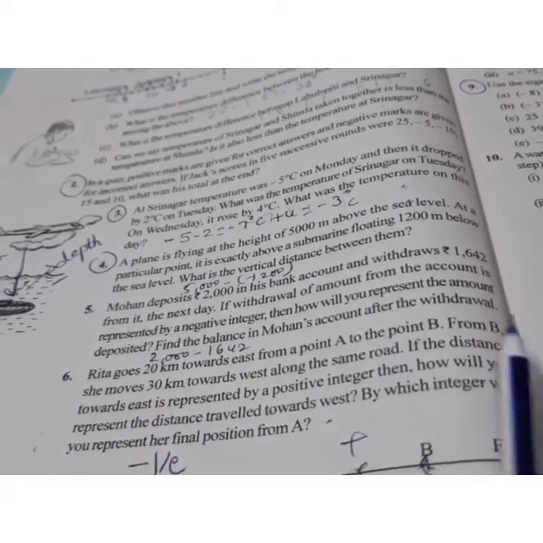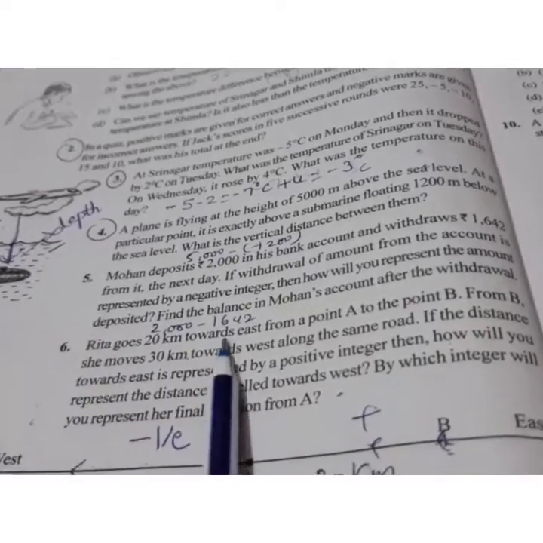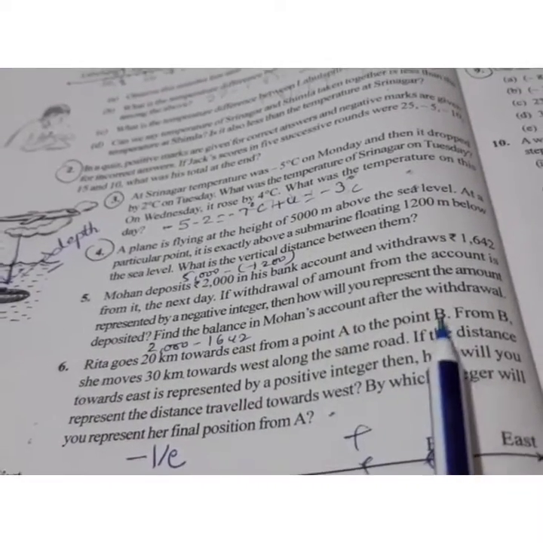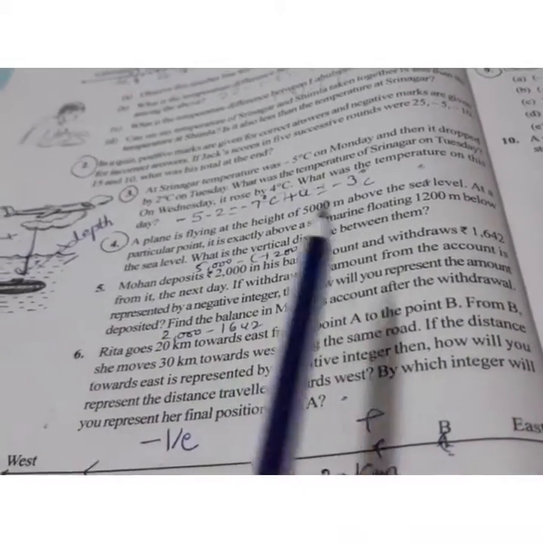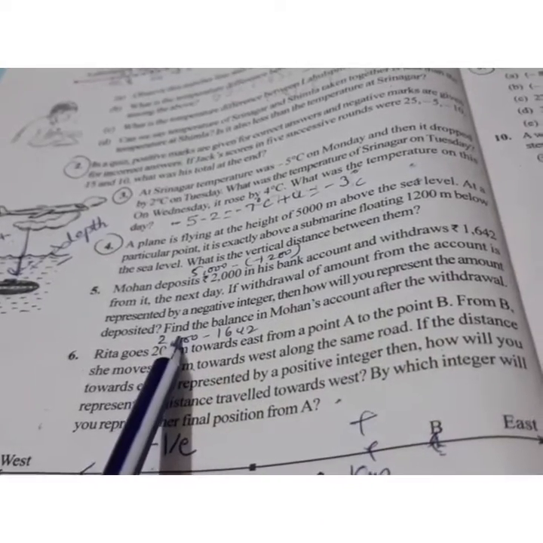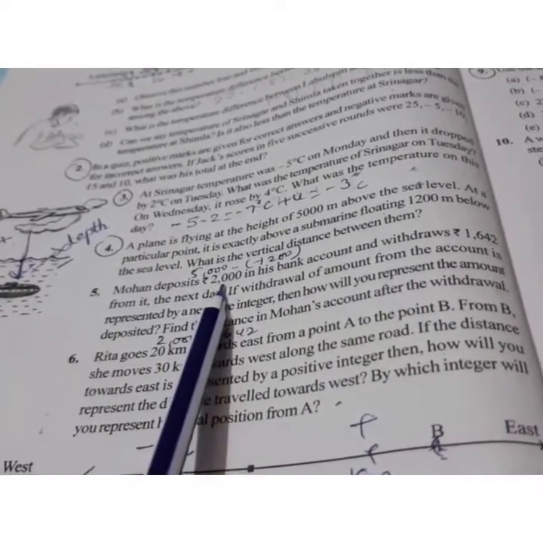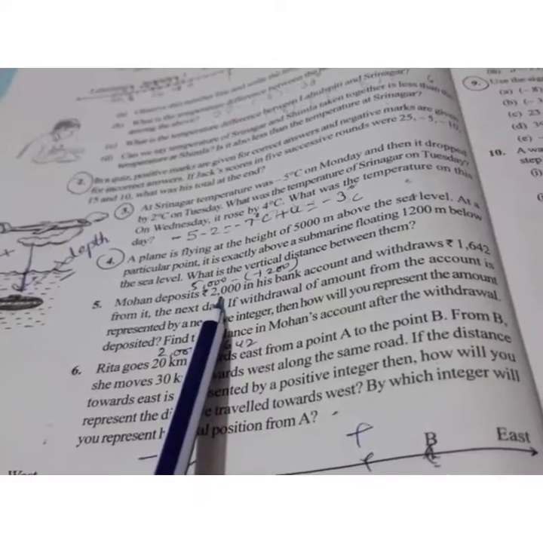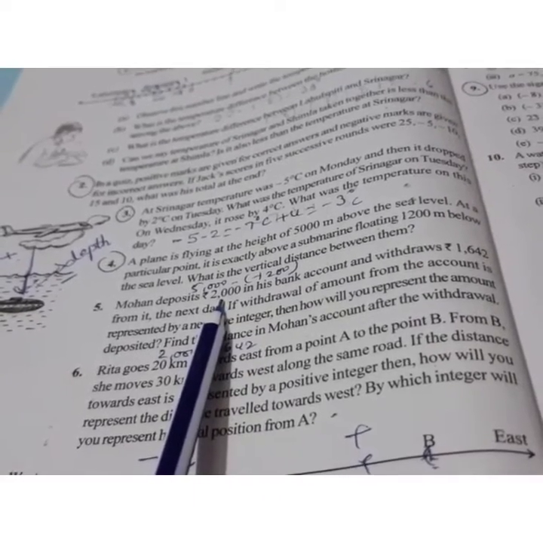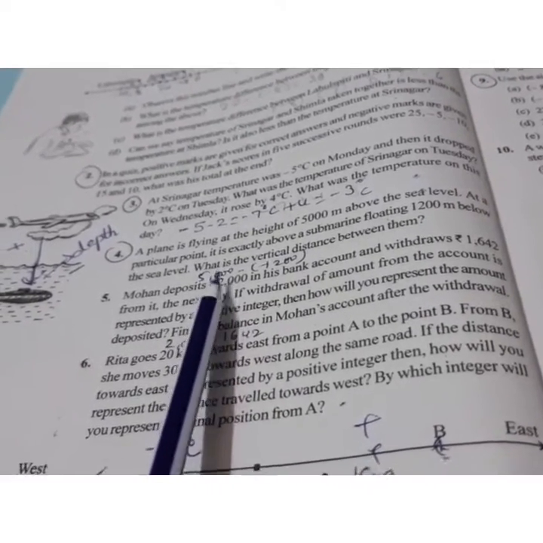If the withdrawal of the amount from the account is represented by negative integer, then how will you represent the amount deposited? Find the balance in Mohan's account after the withdrawal. अगर हम withdrawal को negative integer से represent करते हैं तो हम deposit को किससे represent करेंगे? Obviously by a positive integer. मतलब हम positive sign के साथ represent करेंगे deposit को.